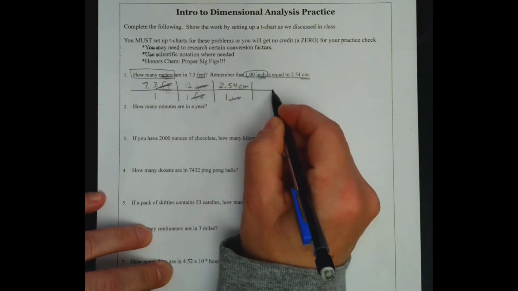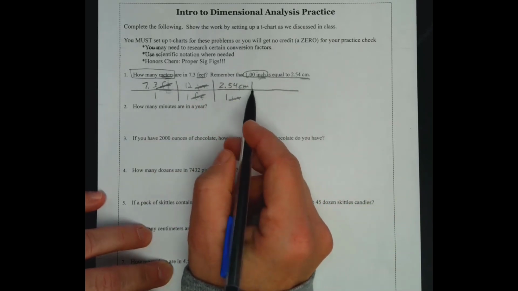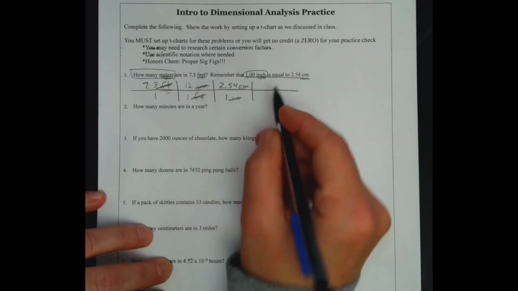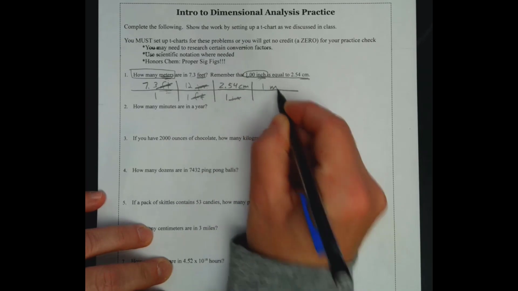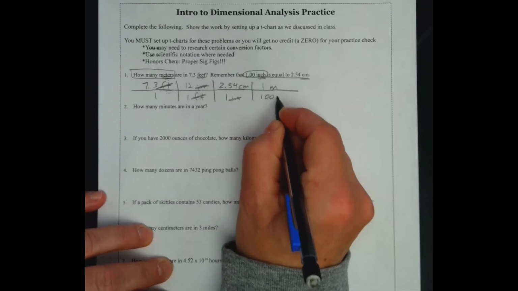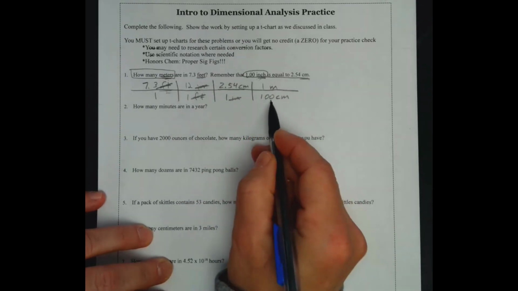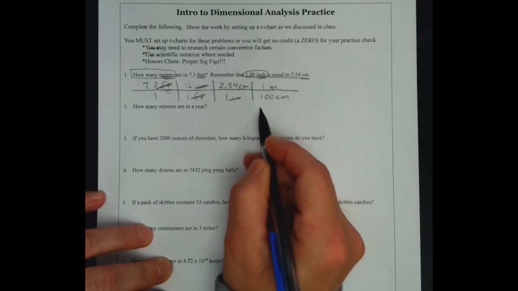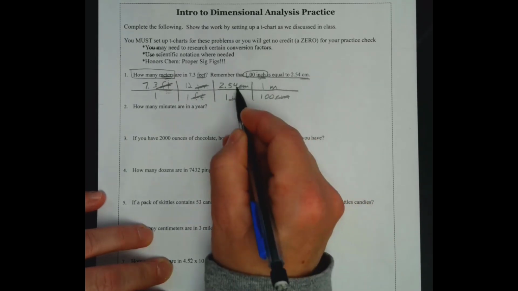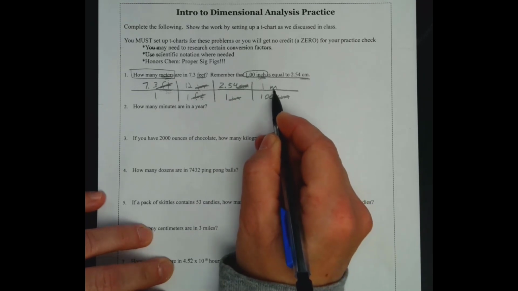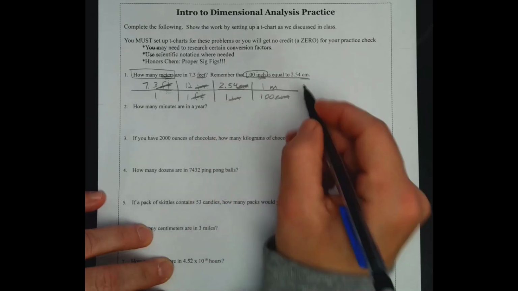I'm not done yet because, as you recall, I'm trying to find meters. So now the question is, do I have a relationship between centimeters and meters? If you think all the way back to middle school or all the way back to the beginning of the year, we know that there is a relationship between centimeters and meters. We know that 1 meter is the same as saying 100 centimeters. Again, I'm putting centimeters down here at the bottom and meters on the top because now I can cancel out centimeters. And what unit is left? Meters, which is the unit I have to end with. So now it's just a matter of doing the math.